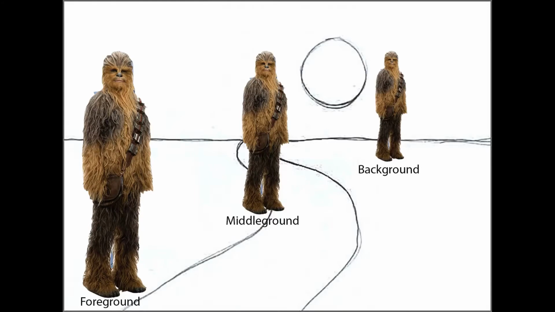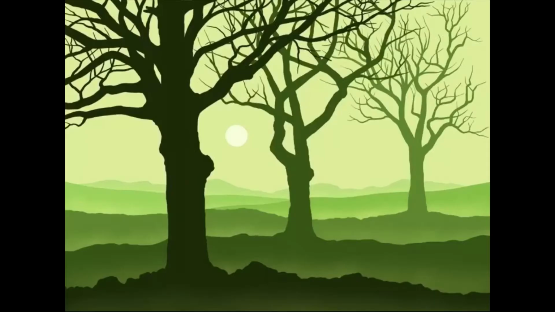This project also has to do with foreground, middle ground, and background. We've talked about that before, but this time we're not doing it with the size or placement of objects. We are doing it with value and how we use value to show foreground, middle ground, and background.